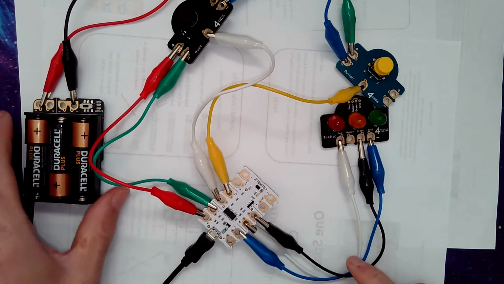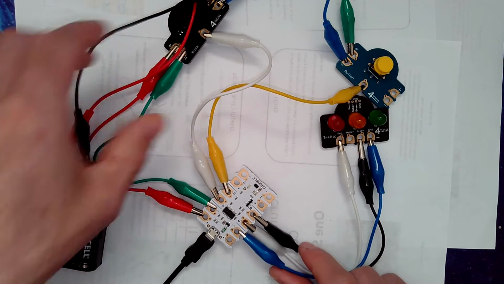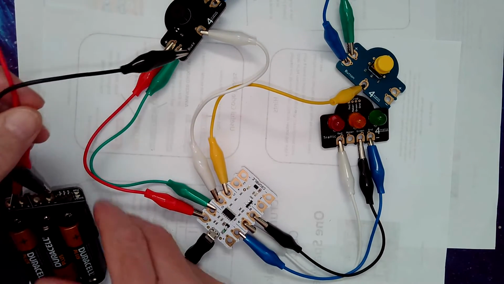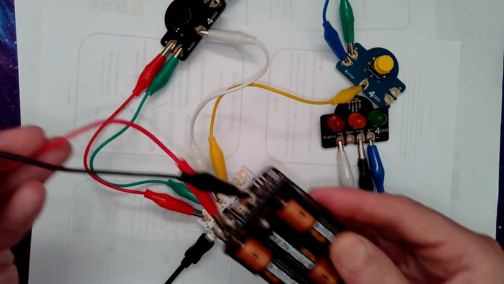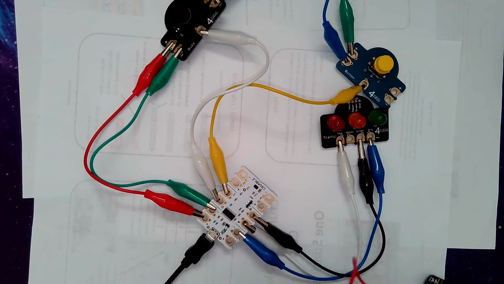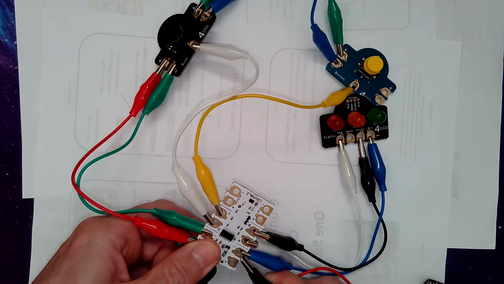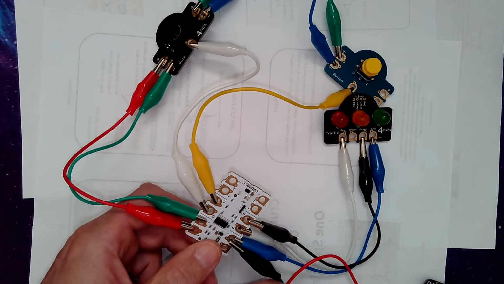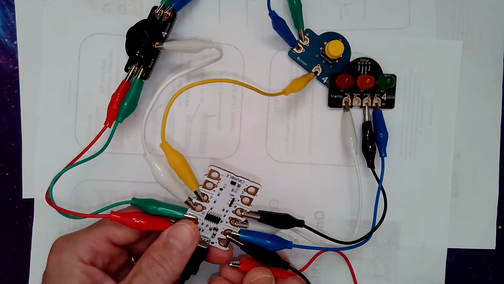Now the final thing I've got to do is to add the power in, and I've got my positive and negative terminals wired up, and so my negative needs to go into the negative of the board, and then the positive to the positive input on the board.